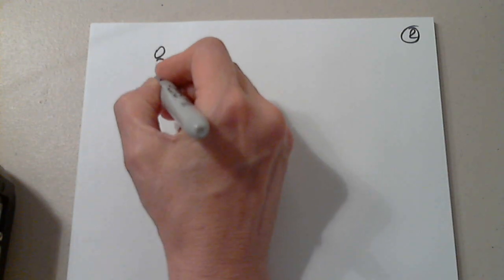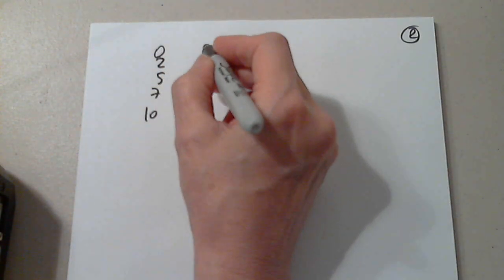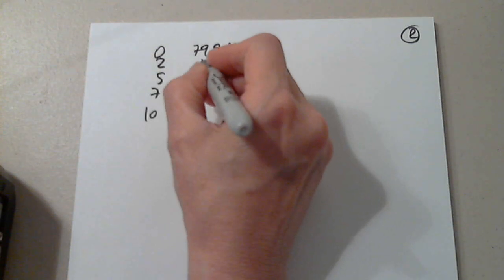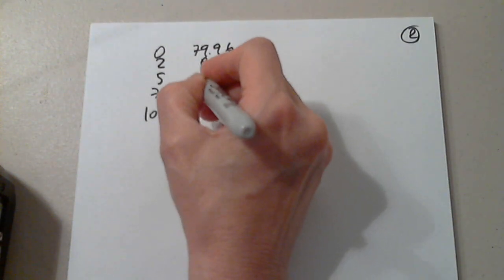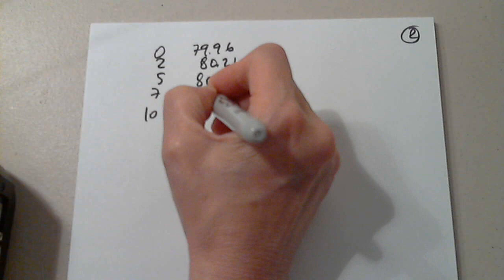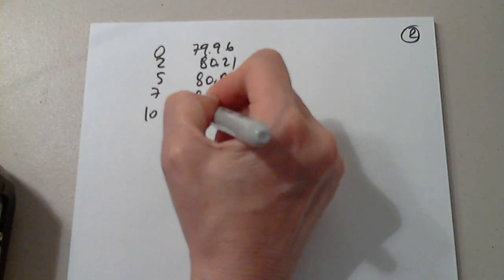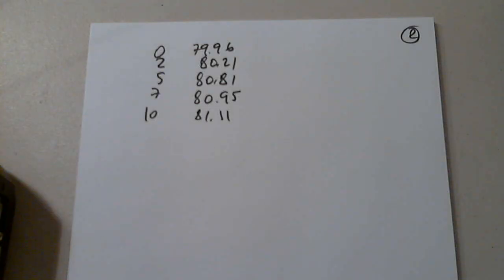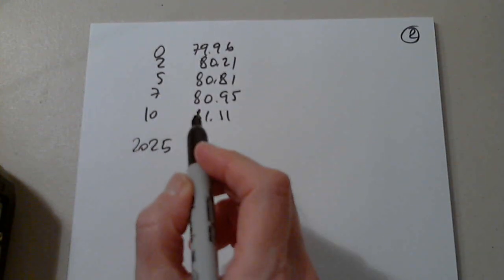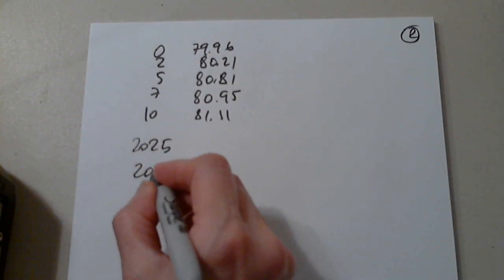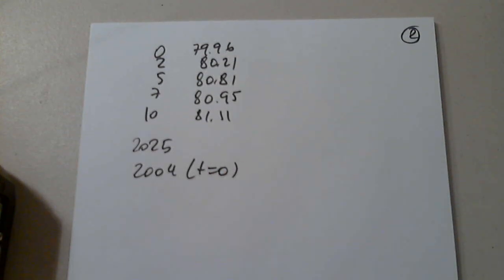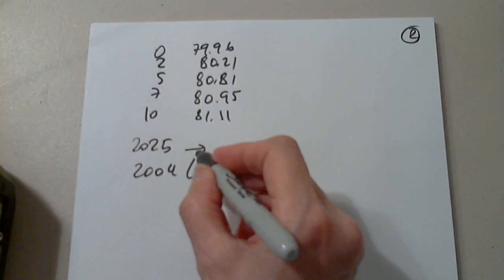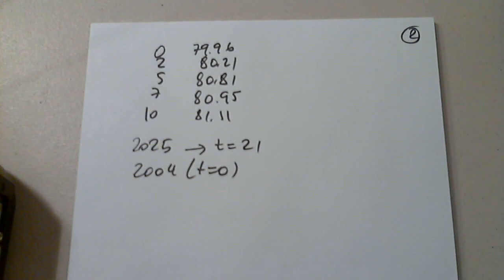Sure, that's fine. Okay, so we have 0 to 5, 7, and 10, and 79.96, 80.21, 80.81, 80.95, and 81.11. Find the regression line and predict the life expectancy of women in 2025, because 2004 represents T equals 0. So 2025 will represent T equals 21 years.